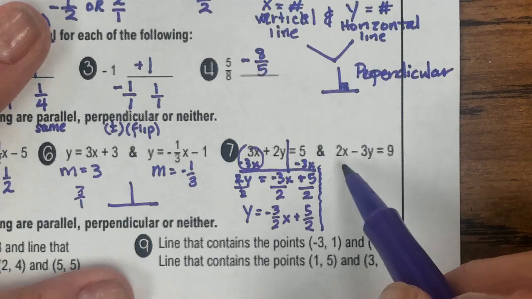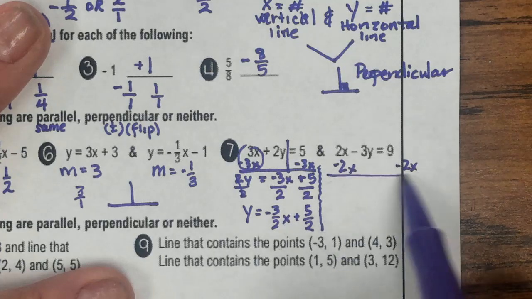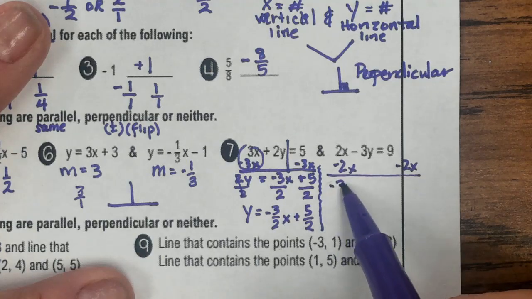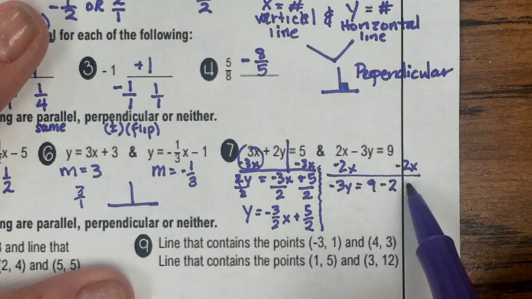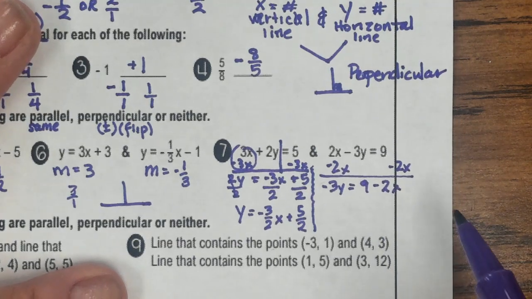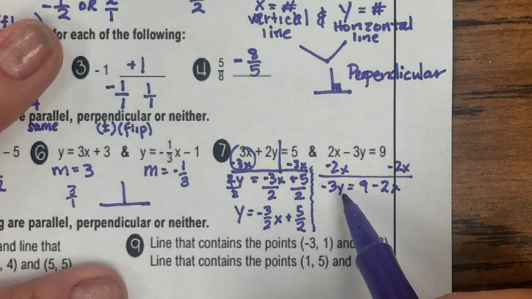Let's go to this guy. Now I'm going to do this one. I'm going to do minus 2x to both sides. So I'm left with negative 3y equals 9. Oh, Miss Snell did it backwards. Sorry. I'll just keep it like that. We'll move it in a little bit. Now I need to get y by itself.